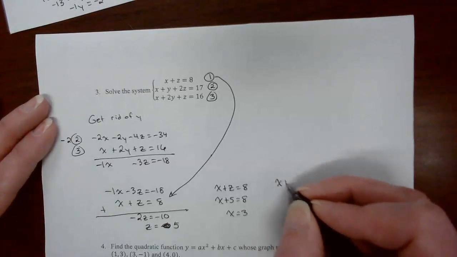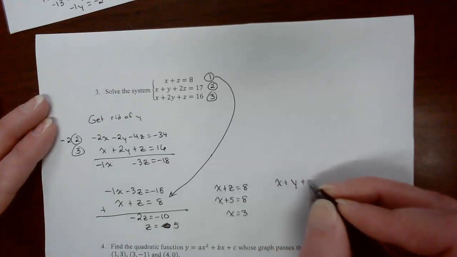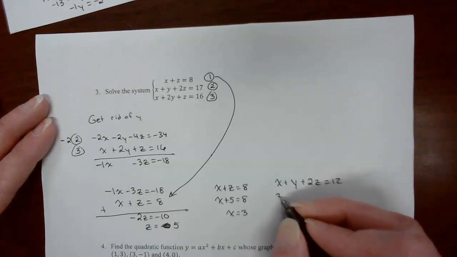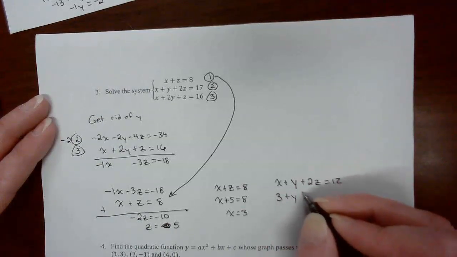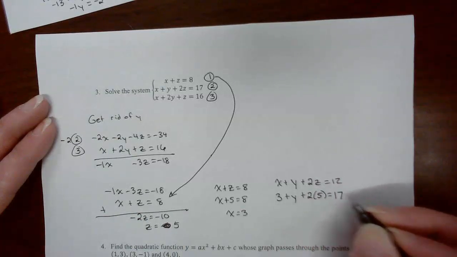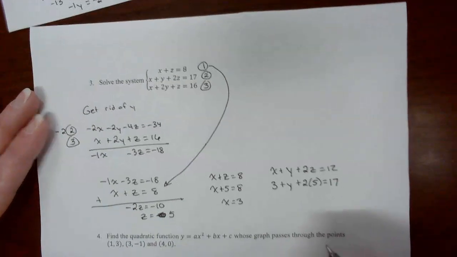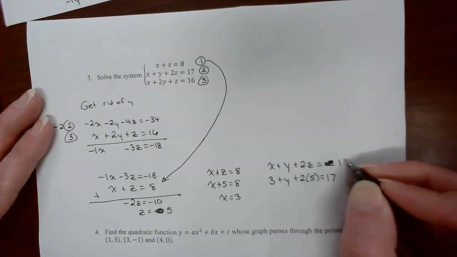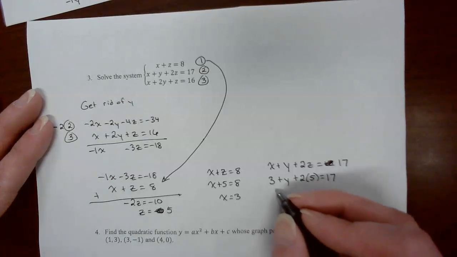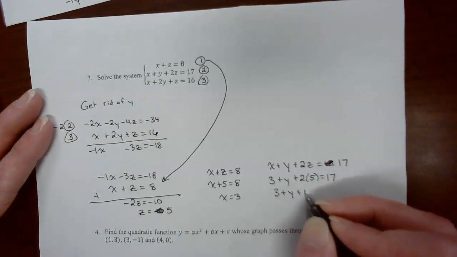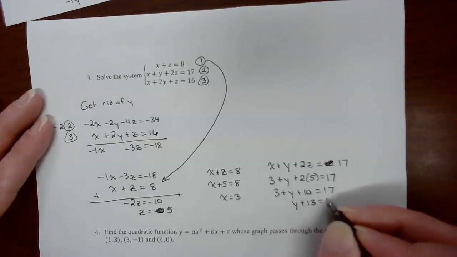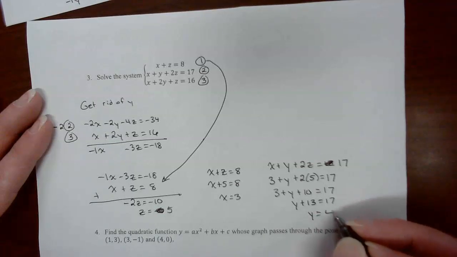Now I need to find y, so I'm going to pick equation 2 and plug in 3 for x and 5 for z, and that's a 17. Sorry, my pen kind of bled there. That's supposed to be a 17. So that's a 10. So 3 plus y plus 10 equals 17. So y equals 4.